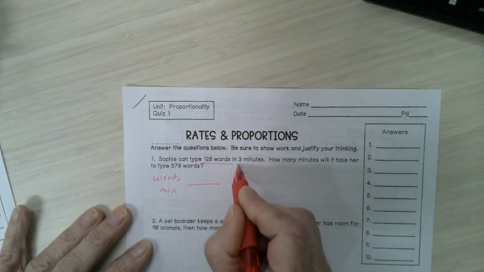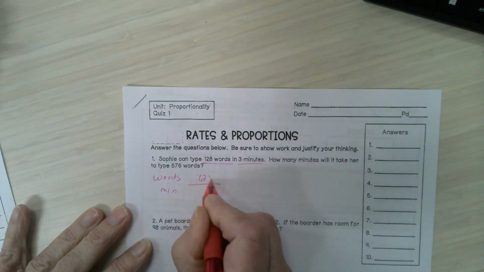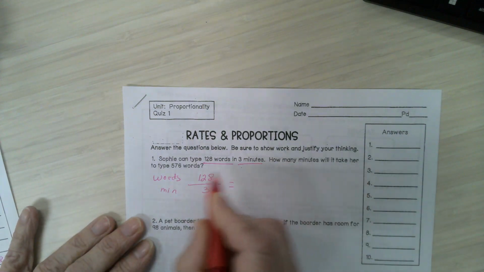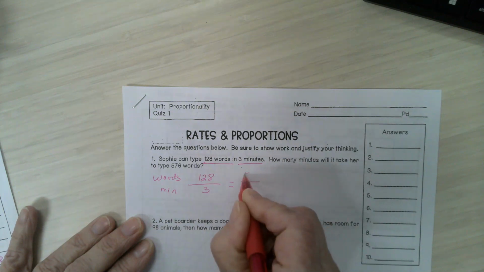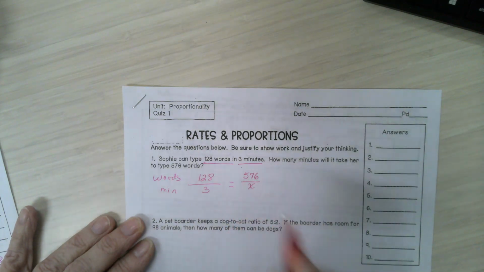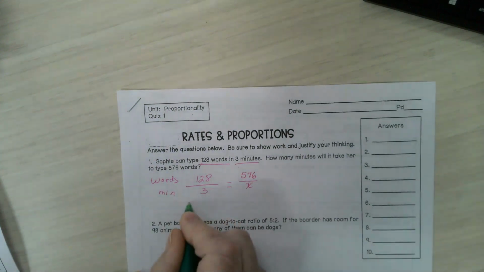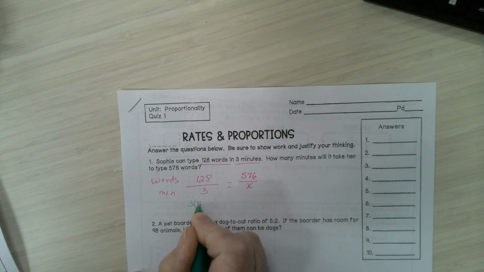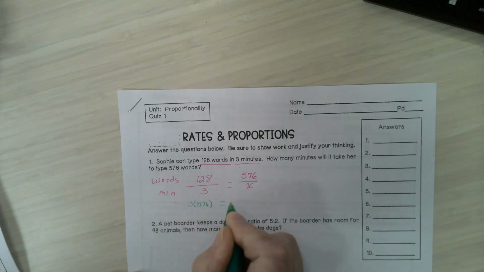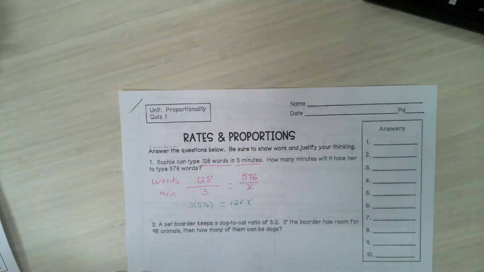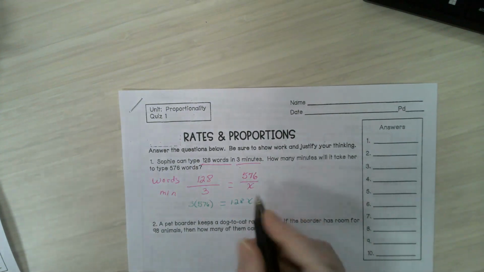Ratio is 128 words in 3 minutes. How many minutes will it take her to type 576 words? Now we can do our cross products and then solve the problem. So what you're going to have here, 3 times 576 equals 128 times x. And then you're going to divide both sides by 128.